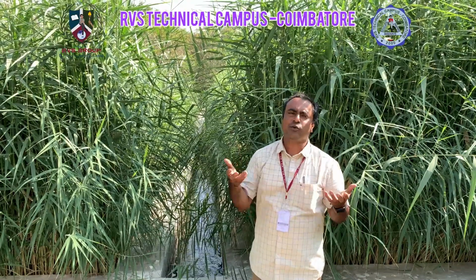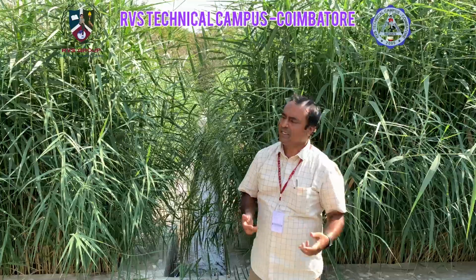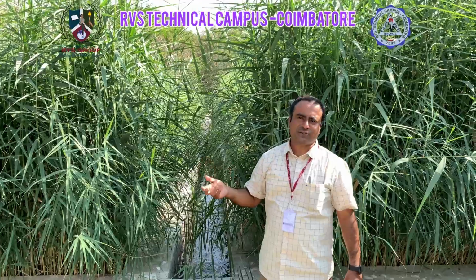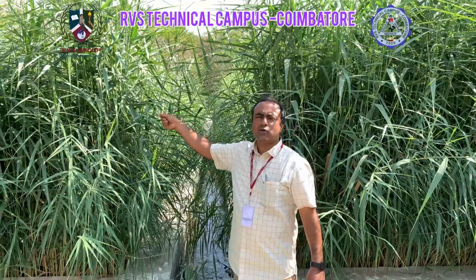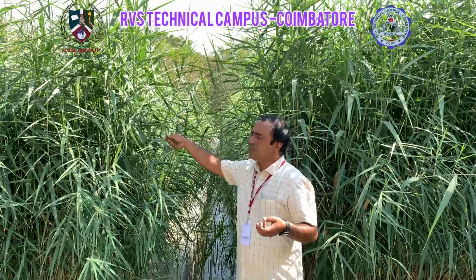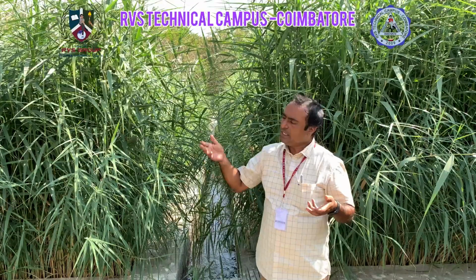It's a biological wastewater treatment. It is an eco-friendly method of wastewater treatment. Here we are using the reed grass for wastewater treatment. This grass grows enormously in the marshlands. It has a special kind of characters. This grass can absorb the heavy metals and other chemicals by coagulating the chemicals and heavy metals, and it grows effectively, so that the impurities in the wastewater can be reduced.